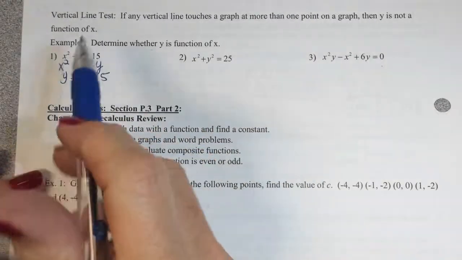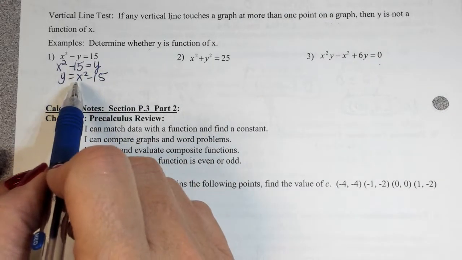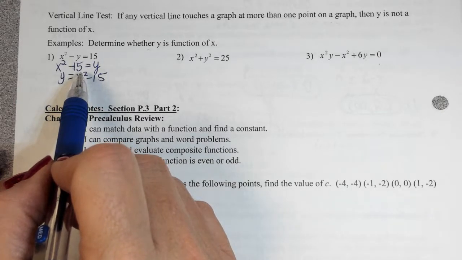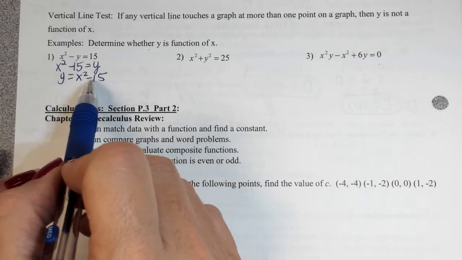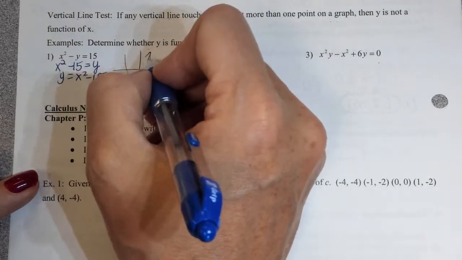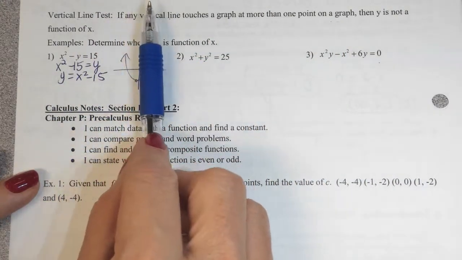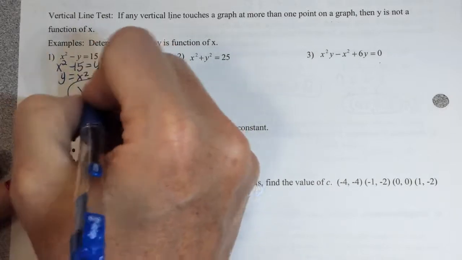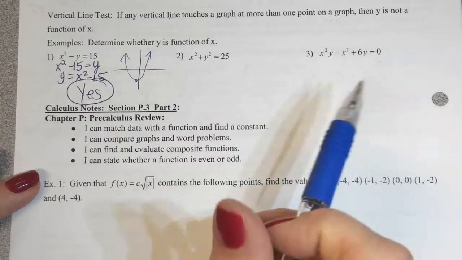Like I said, we want to use the calculator only if necessary. It shouldn't be necessary here. You should know what y equals x squared is. What kind of shape is that? Opens where? Up. And then what's this going to do to it? Shift it down 15. So I know this function is going to look something like that. That's down 15. So does it pass the vertical line test? Yeah. So yes, it's a function. As long as it doesn't hit it twice, it is a function.